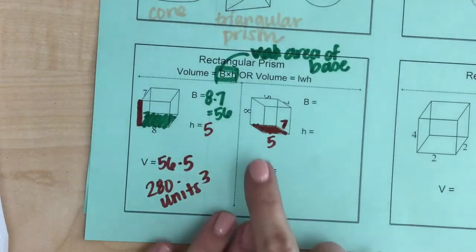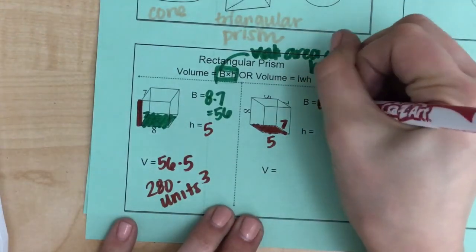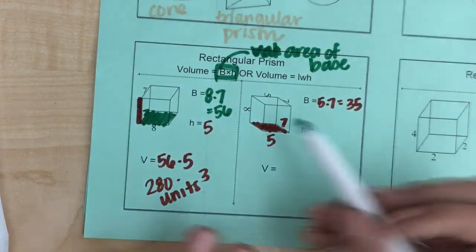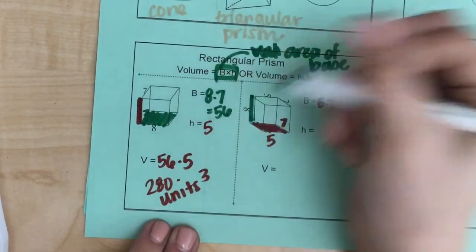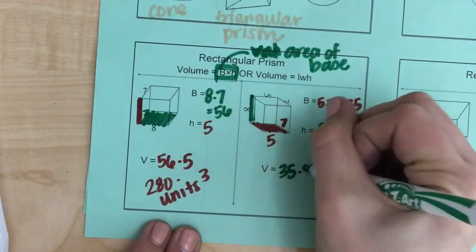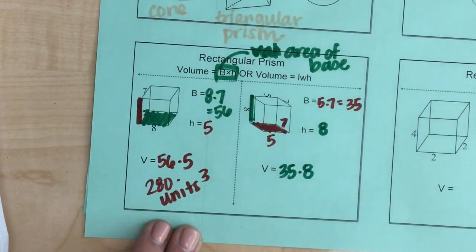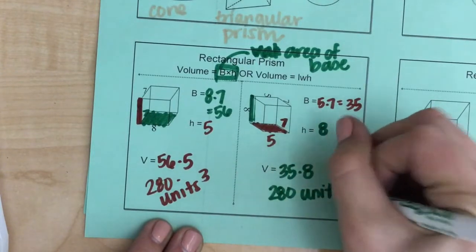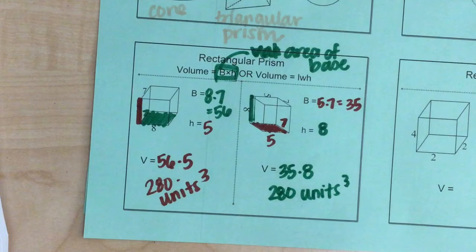So if I find the area of the base when it's sitting this way, it's 5 times 7, which is 35. And now the height, since it's sitting on this red base, the height is 8. So my volume is still 35 times 8, which we expect to get the same exact thing. So with rectangular prisms, there's 2 different ways you can do it. Because the sides are rectangles and the bases are also rectangles, it doesn't matter which one you choose as the base as long as you're being consistent with your numbers.